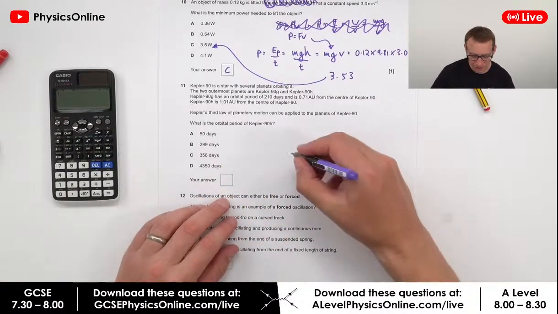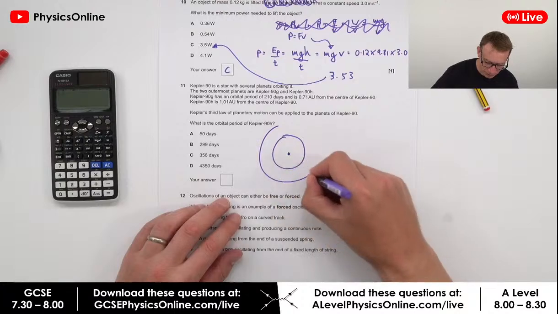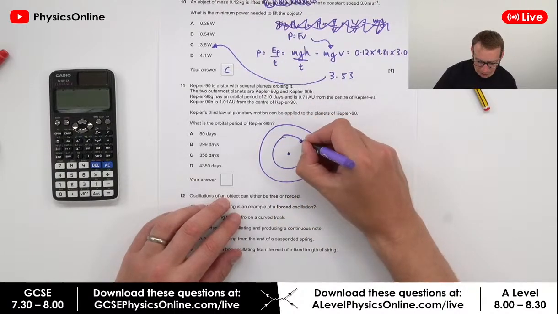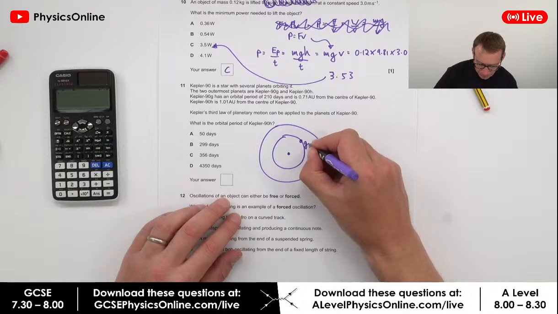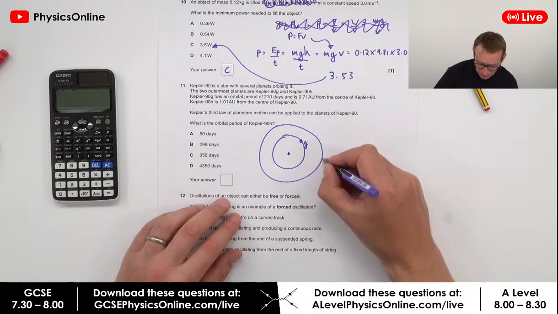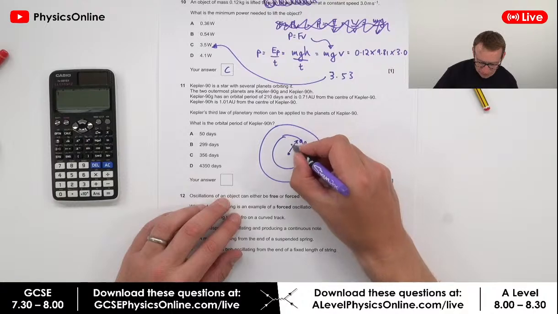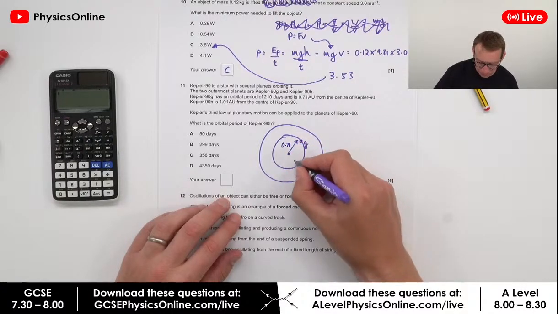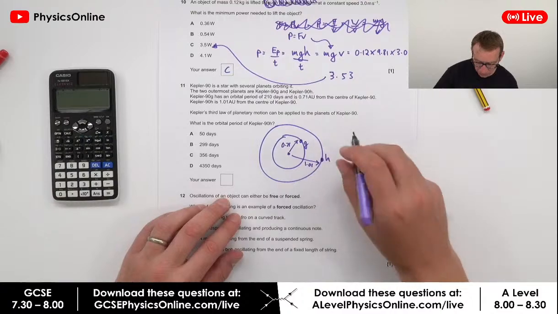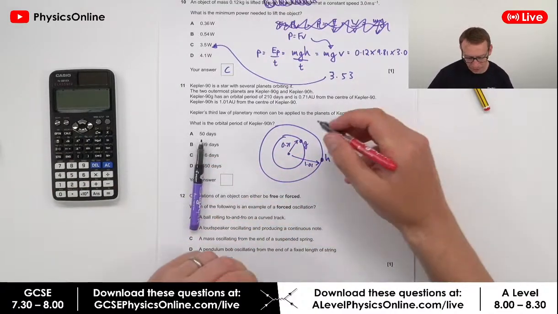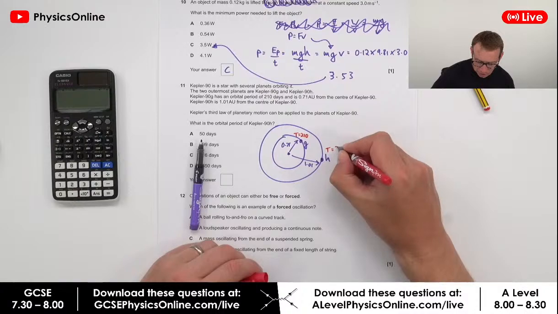Now there's a lot of information there. Here's the star. We've basically got this one and this one. So we know that G is this one over here, and out here we're going to have H. We know that that distance is 0.71 and this distance is equal to 1.01. We know the time period for this is 210, but we don't know the time period for that.